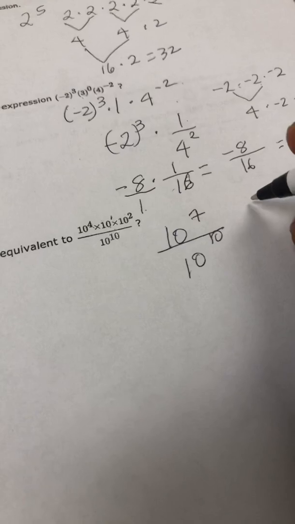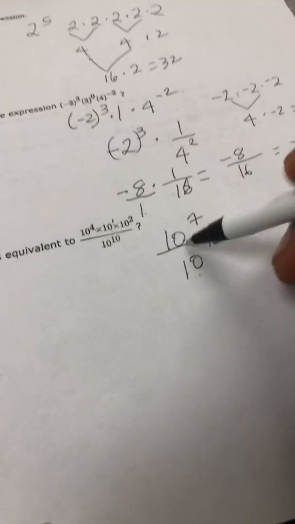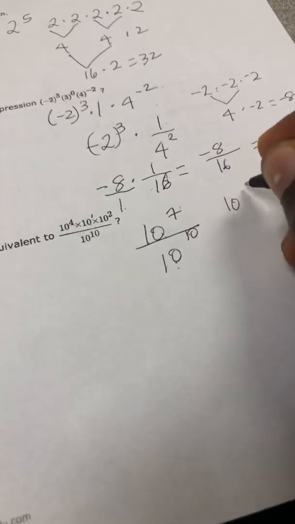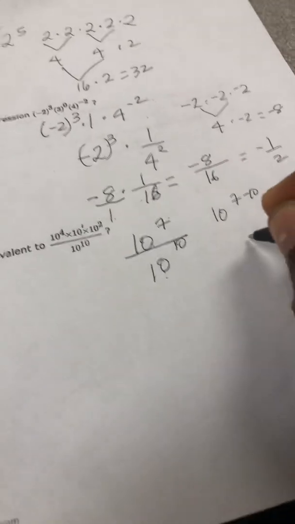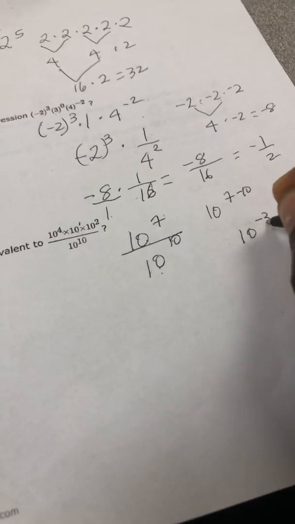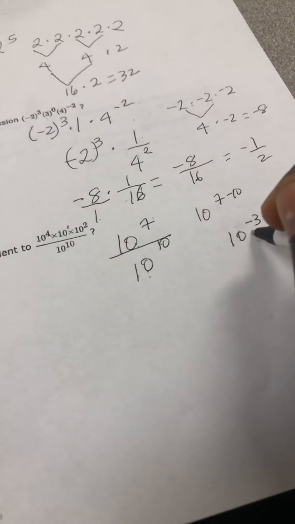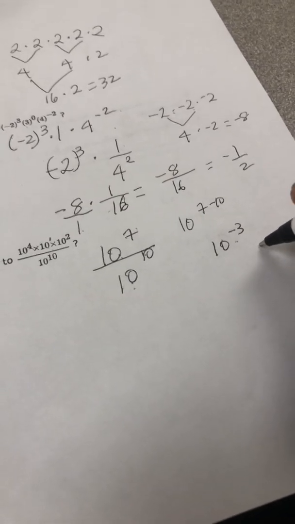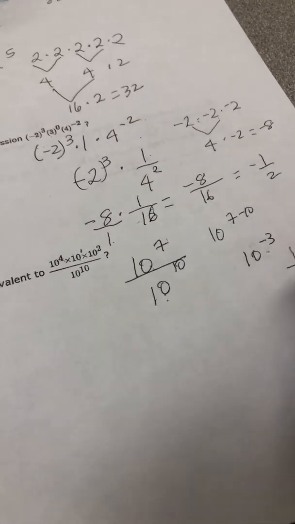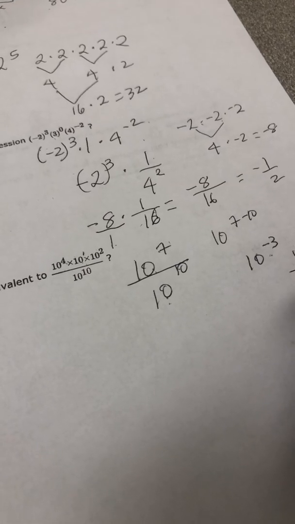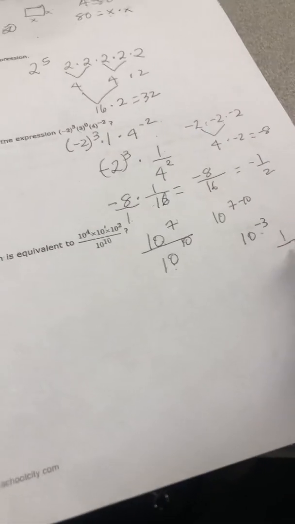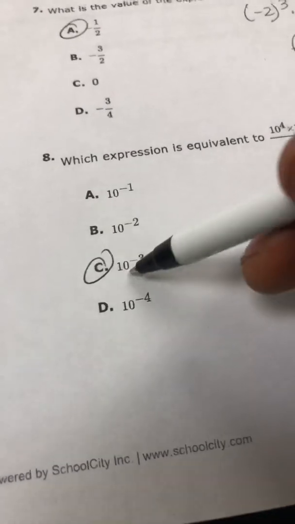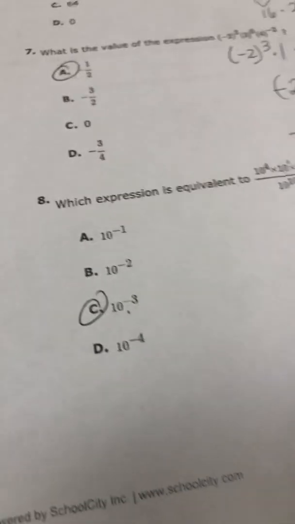That will give me, and then if the bases are the same in division, you subtract the exponents. So it'll be 10 to the power of 7 minus 10, which is 10 to the power of negative 3. When we have a negative exponent, we turn it into a fraction, so that will give me 1 over 10 to the power of 3. Oh, we can just leave it like this because the answer is already here, 10 to the power of negative 3.